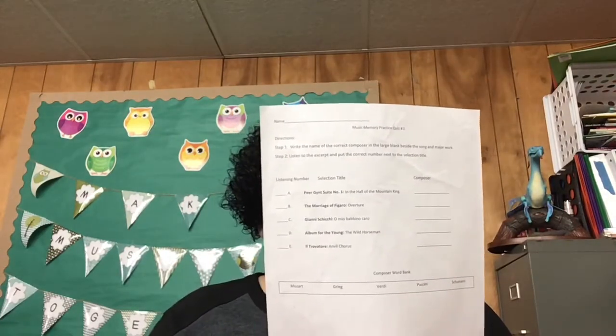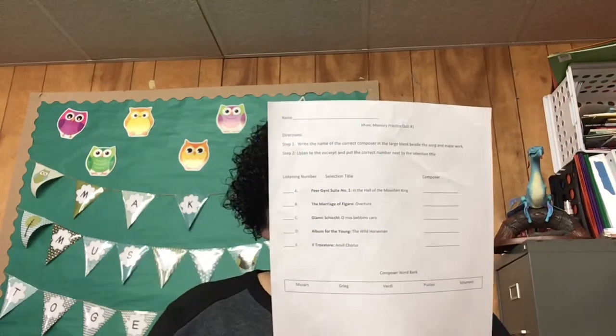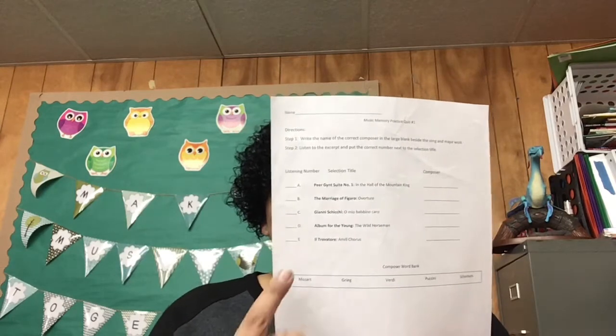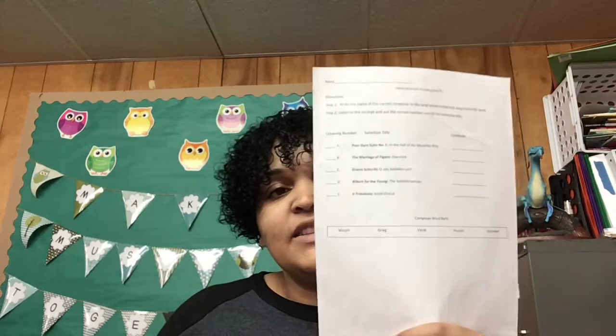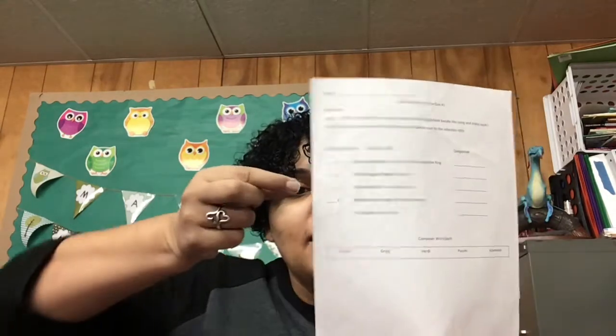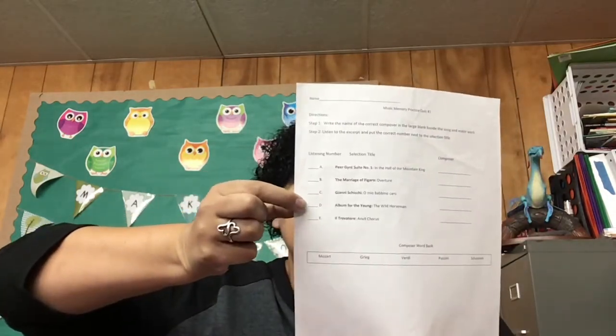So whatever you hear first, for example, if you hear Album for the Young, The Wild Horseman, that is the first thing I play. Then the small space next to it, you would put a 1 because it's the first thing you heard.